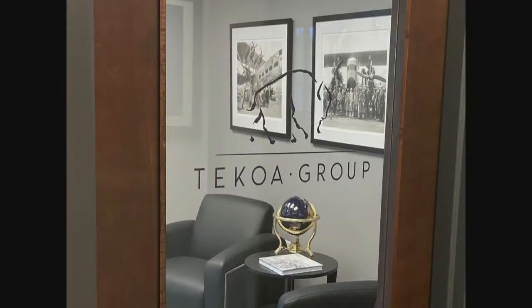Matt Buzelli has moved his business, the Toccoa Group, to the Paulding County Airport. This is in the old office space that my office used to occupy. And so Matt is now in there as a land developer and entrepreneur in Paulding County.